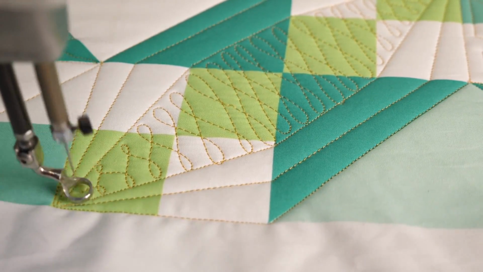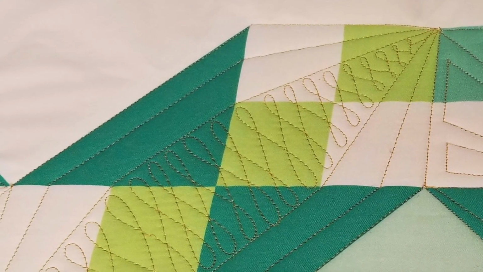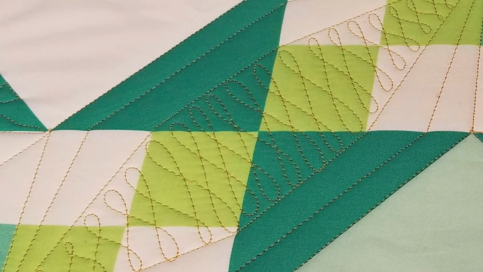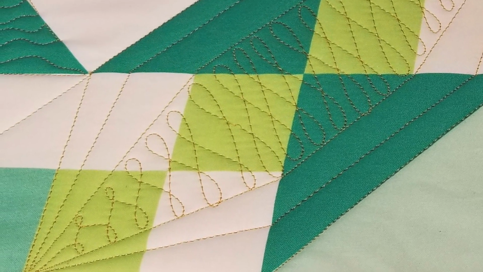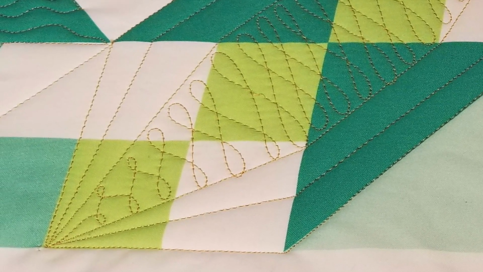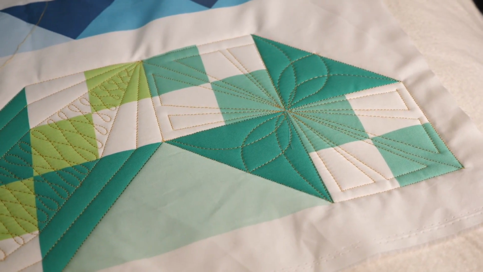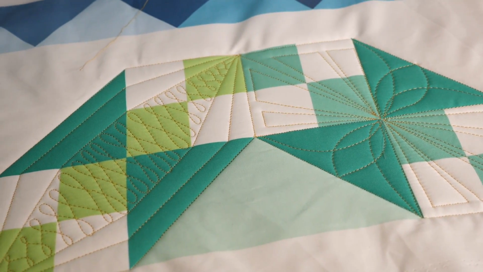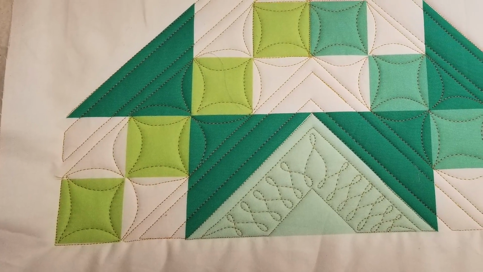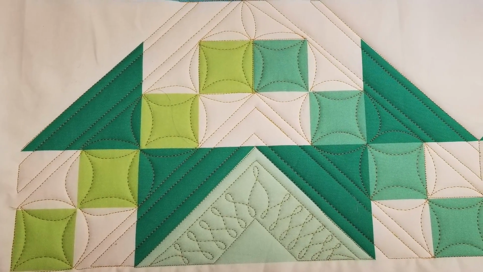And when we're done, we have a design that echoes the sides of the block with a pop of texture in the center. And if you use this design in several blocks over the whole quilt, it would create an amazing secondary design. It's amazing how you can start with the same blocks and create so many different effects just by the designs that you pick. Once I've quilted the most important parts of the quilt, then it's time to fill in the rest.